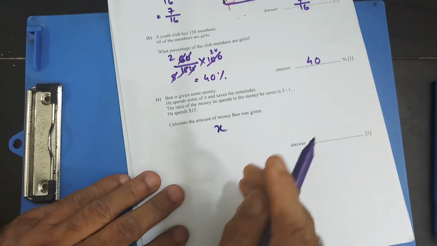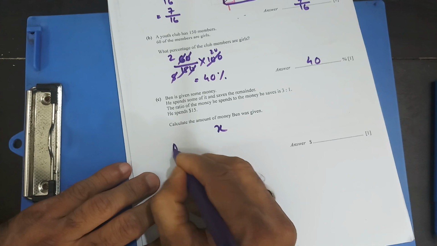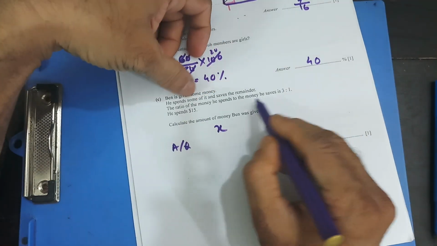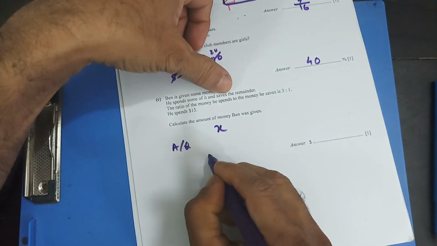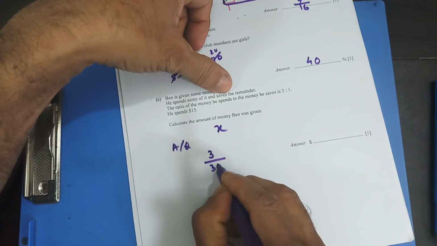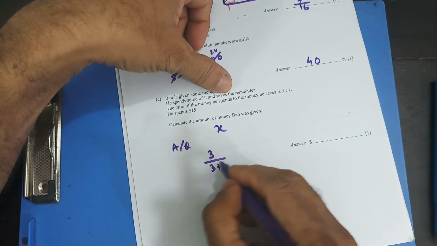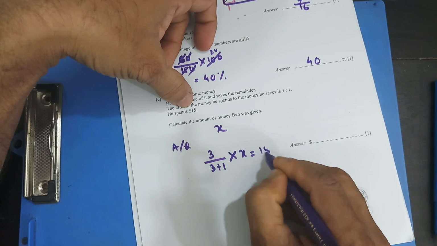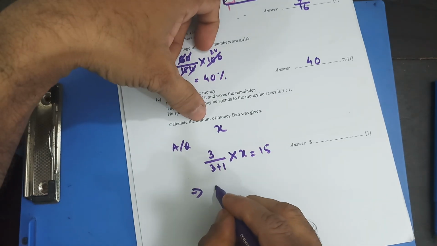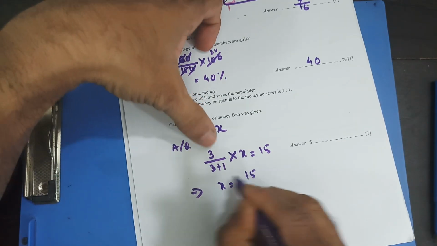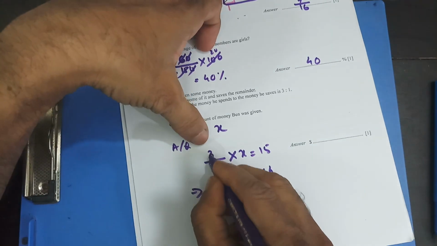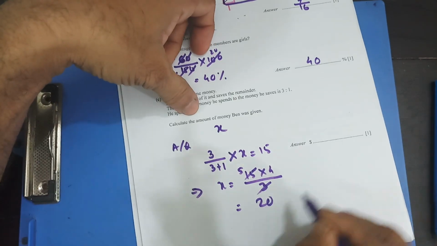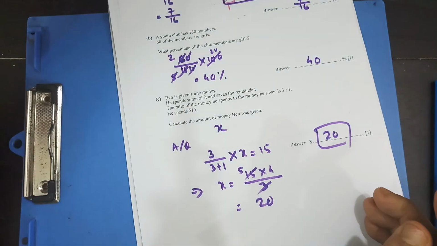Let's say X is the amount of money Ben was given. So according to the question, he spent, and spend was 3. So 3 over the total sum of the ratio, 3 plus 1 is 4, of X, that means times X, equals 15. So X equals 15, and this 4 is going to go up, and this 3 is going to come down, 3 5s are 15, so 5 4s are 20. So he was given $20.